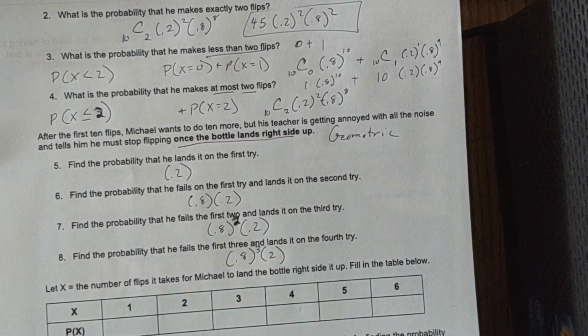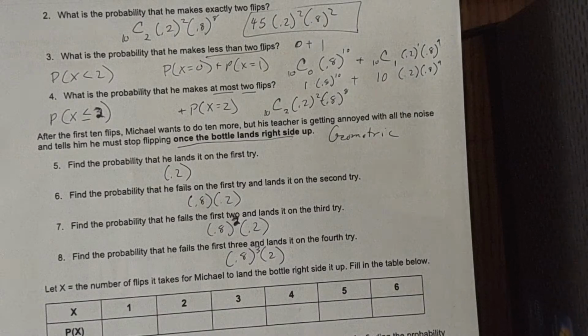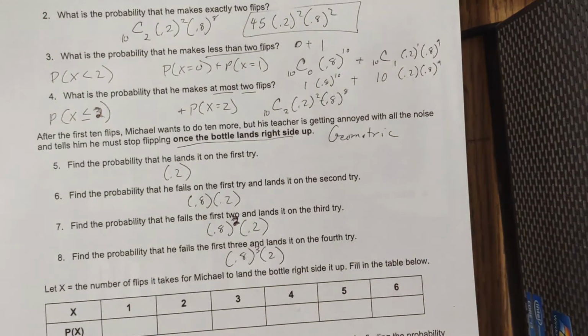And I've talked more than 10 minutes because my lights just went off. Hold on, let me turn it back on here. All right, I'm almost done.